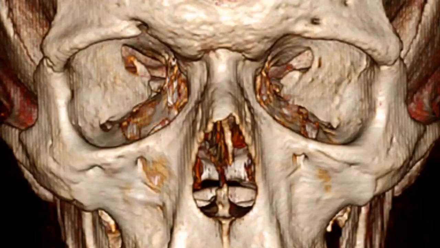I think the most important thing to remember is that the optic canal transmits the optic nerve and the superior orbital fissure is an opening for the oculomotor nerves. I think that's the most important thing you need to remember concerning these openings.